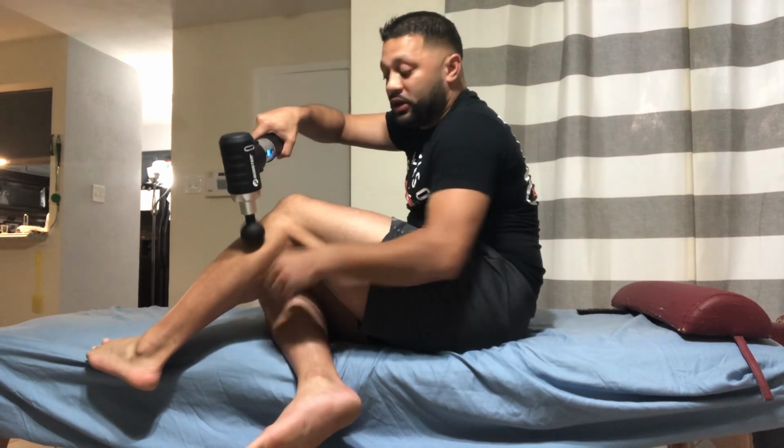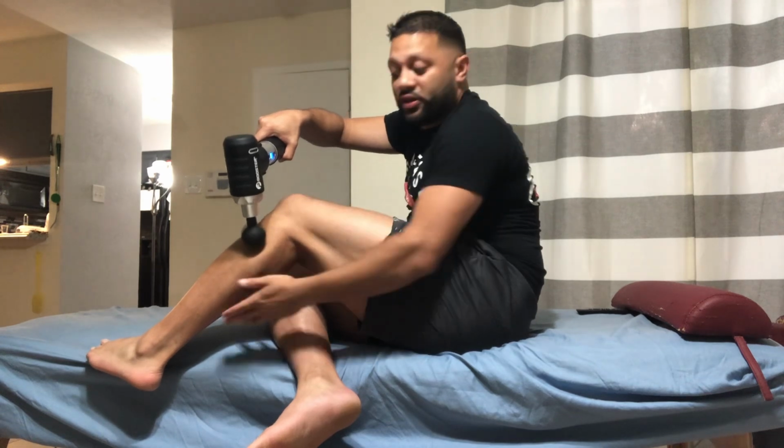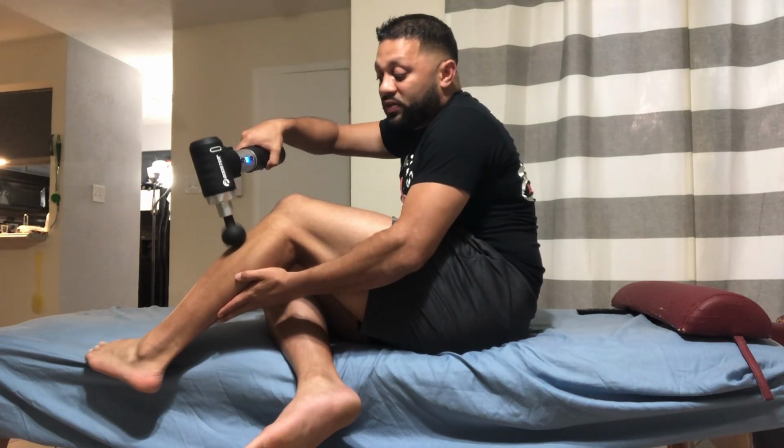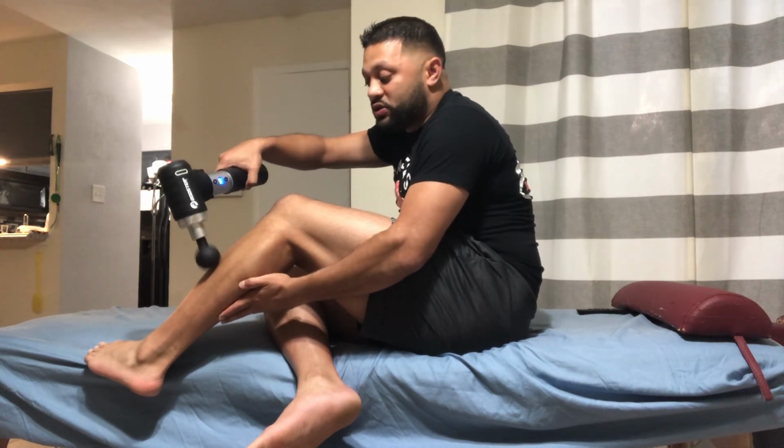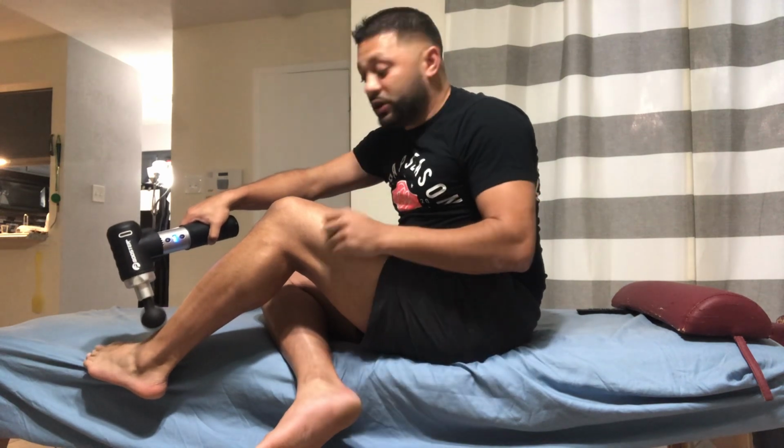But remember, the point is we're trying to release this pulley from pulling too much tension on the knee. So we want to get part of the shin and the calf, work both of those. And what you should notice is that your arches wake up in your feet. They might even cramp a little bit, and your toes will start to wake up as well.